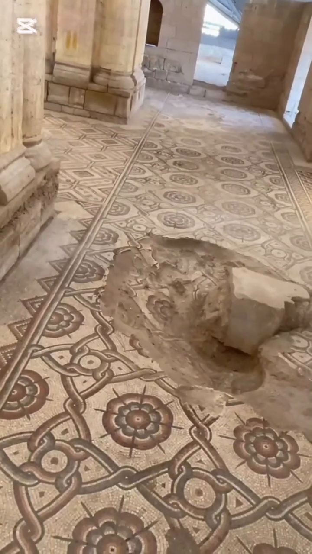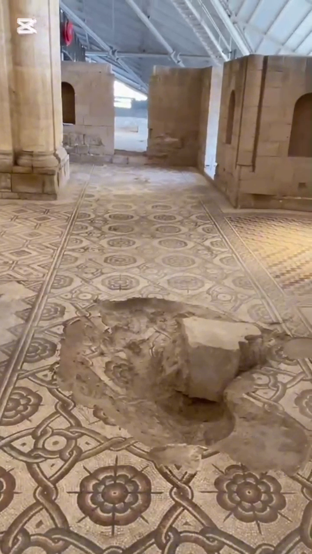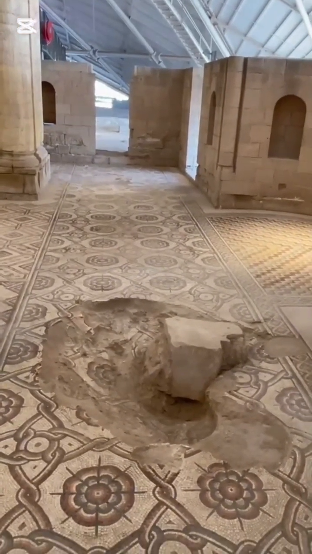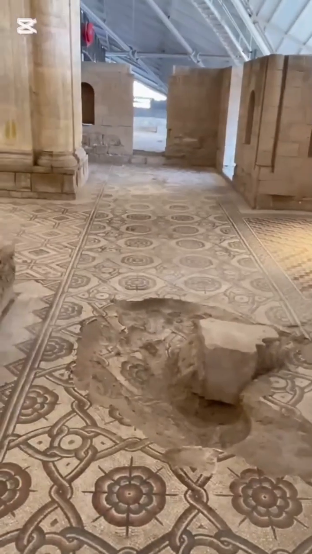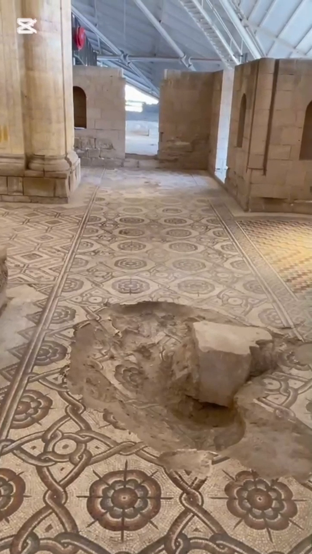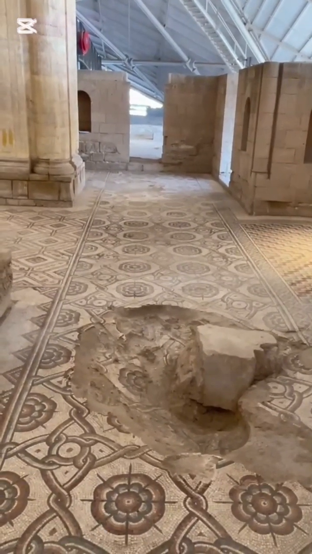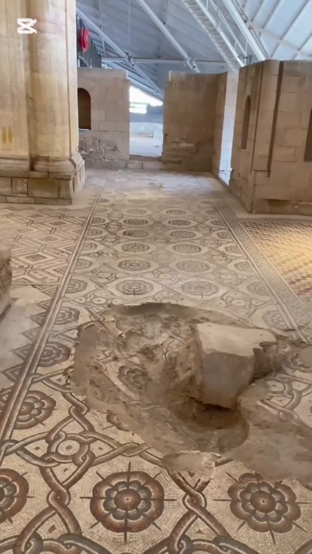Even if it is not perfect and not looking so good, we keep it as we found it. And this is very important. You can see how the stones destroyed the floor here. It gives us, and gives the visitor, an idea of how the earthquake destroyed the mosaic floor.